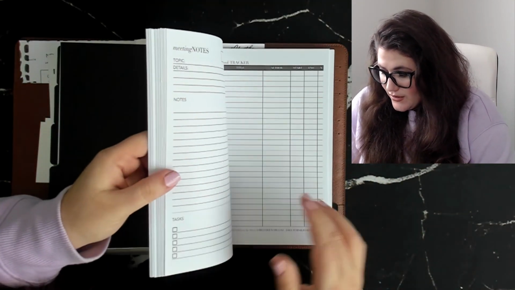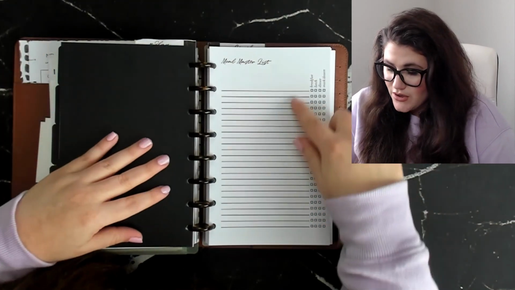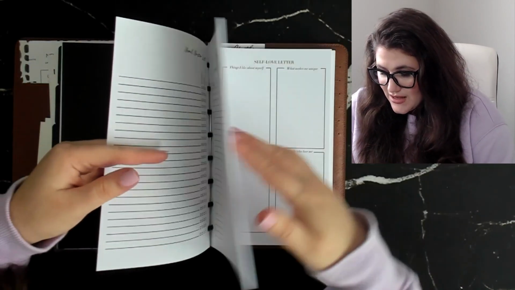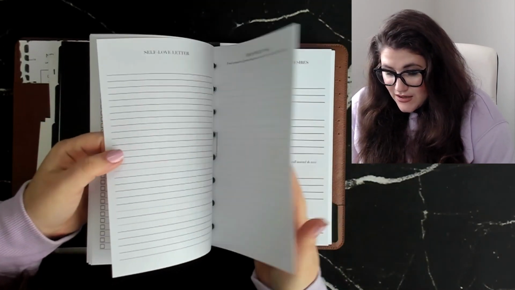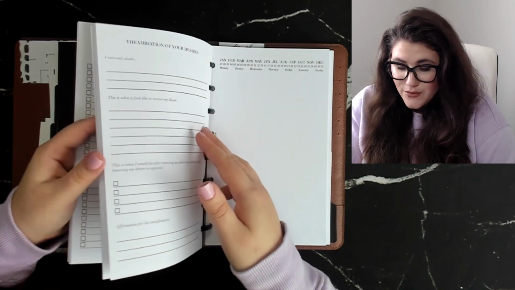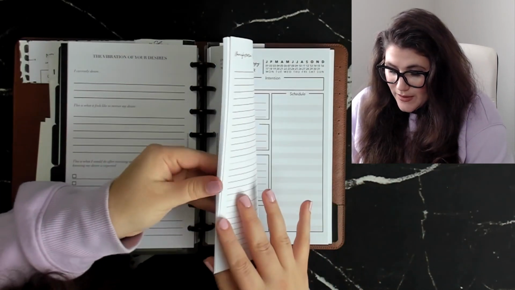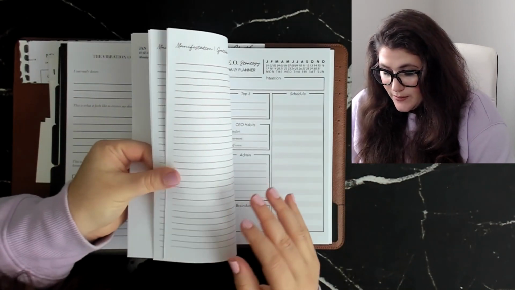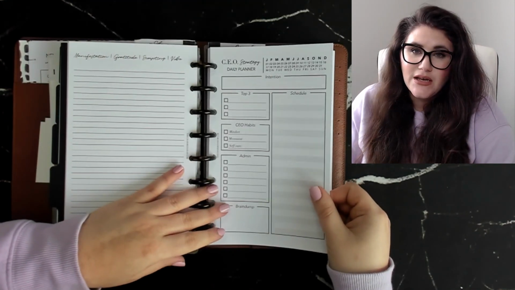And then back here, I just have, again, some more auxiliary, just extra inserts, right? So meal planner inserts, holiday gift guide. These are some pages, and it's not even the full pages from different inserts I created for the mastermind, their workbooks and their inserts that they get. Just sort of like blank pages, like blank journaling pages. I have a whole bunch of these CEO daily planners in here.